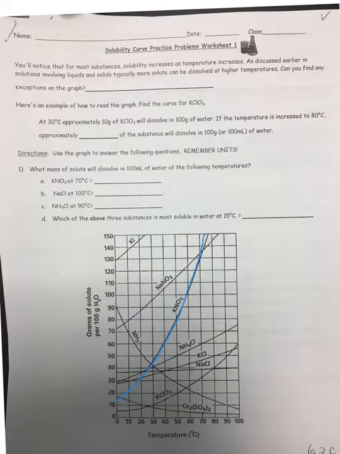Well, you'll notice that there is a line here with a negative slope, and that is showing that as the temperature is increasing, the solubility is decreasing. So at 0 degrees, I had a solubility of 90 grams in 100 grams of water. But if I got to 100 degrees, which is over here, now I can only dissolve maybe 8 grams. So my solubility decreased.